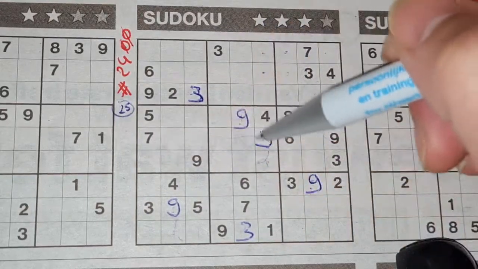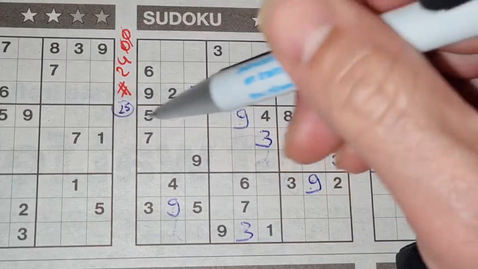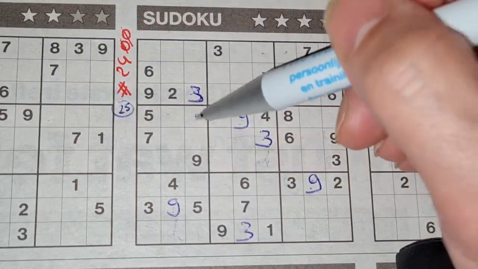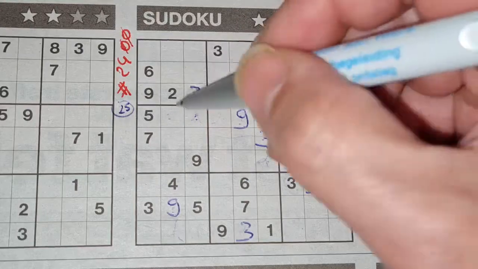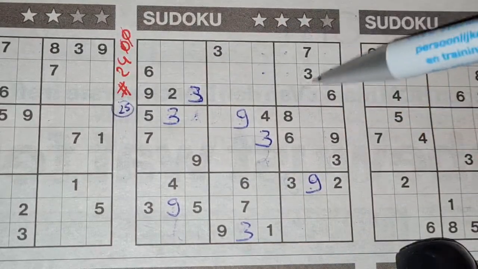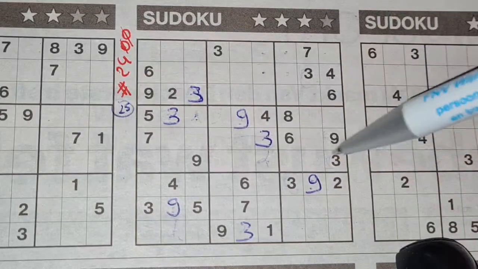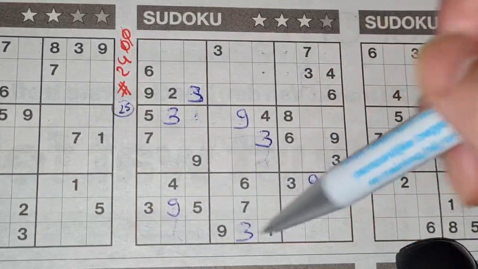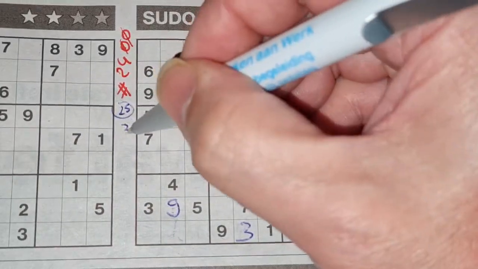3 in this row, 3 in the middle row. So in the row above, the only 2 places for the 3 should be here. Oh, there we see there 3. No 3 there. 3 should be there. And all the 3s are used. I can see digit number 1, number 3.